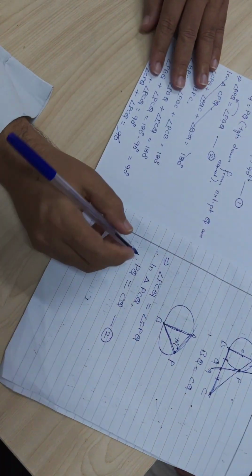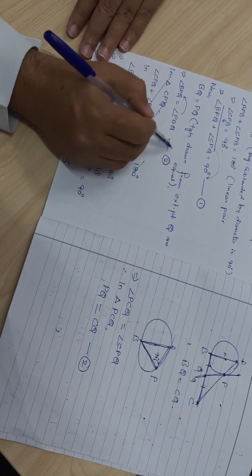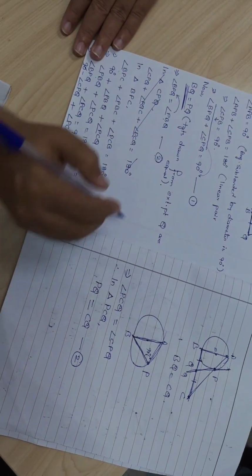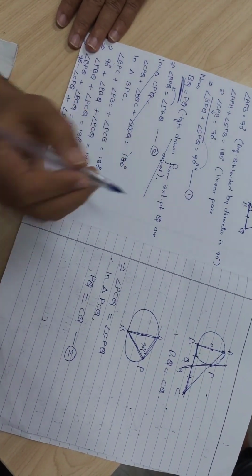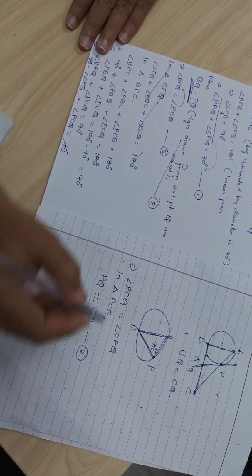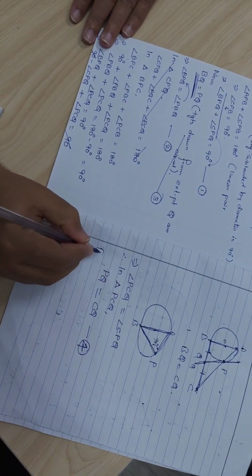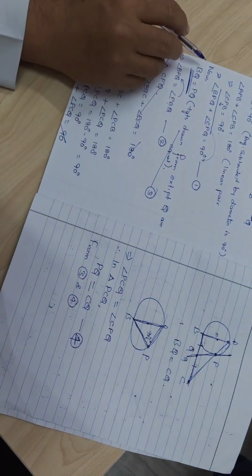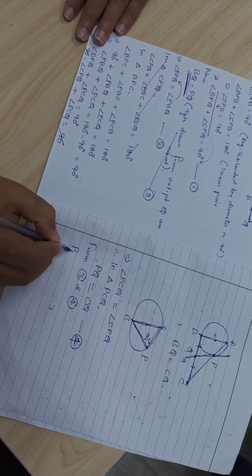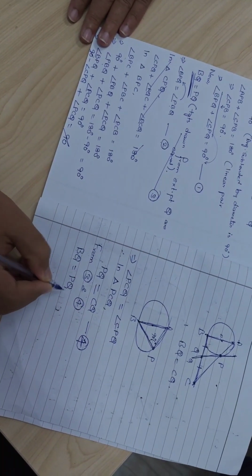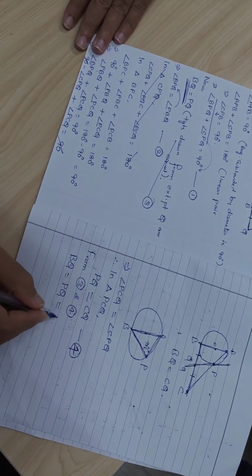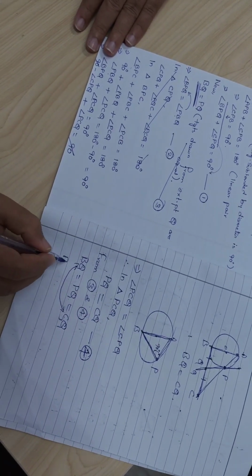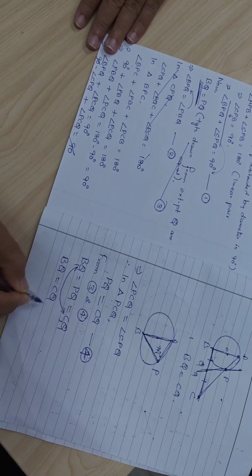Now from this one, we got BQ is equal to PQ, right? Let us take it as the third equation, and this is the fourth equation. From third and fourth: the third is BQ is equal to PQ, and the fourth is PQ is equal to CQ. So BQ is equal to CQ.